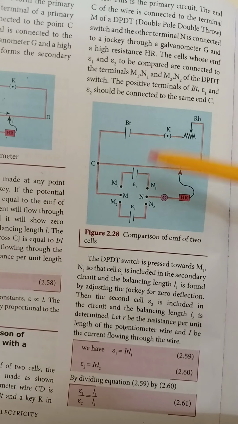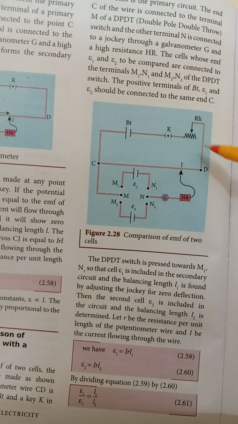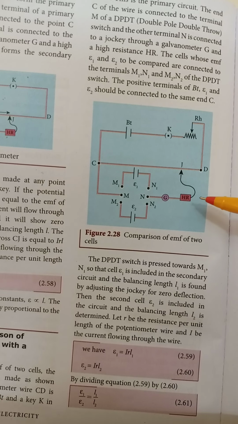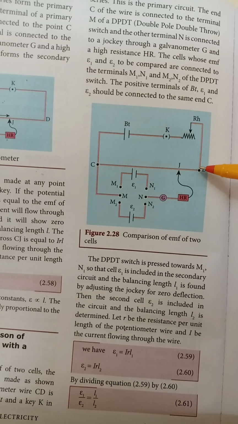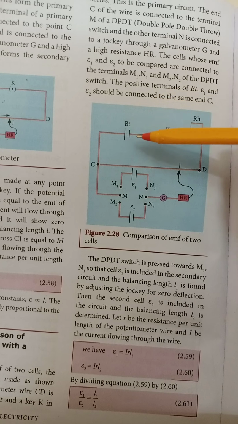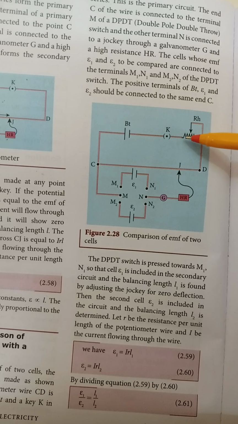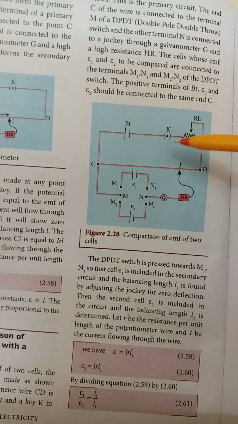This diagram represents the comparison of EMF of two cells using a potentiometer. Here CD represents the 10 meter wire of a potentiometer, BT represents a battery, K represents a key, RH represents the rheostat. You know that a rheostat is a device which is used for adjusting or varying the current in a circuit. Now in this case we are going to make two connections, so two circuits.